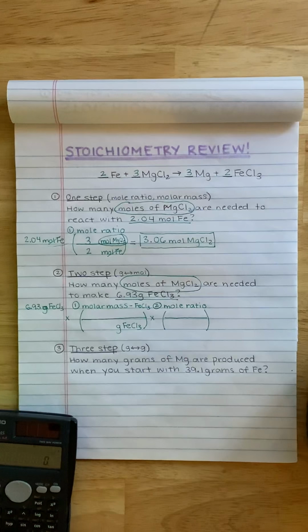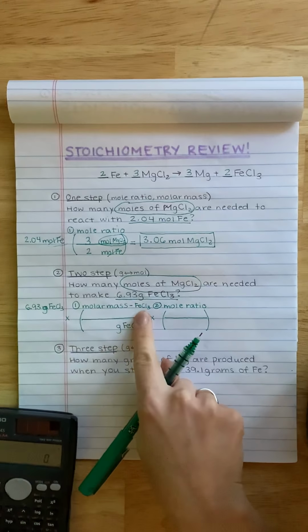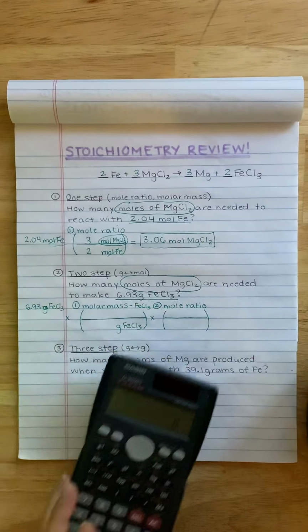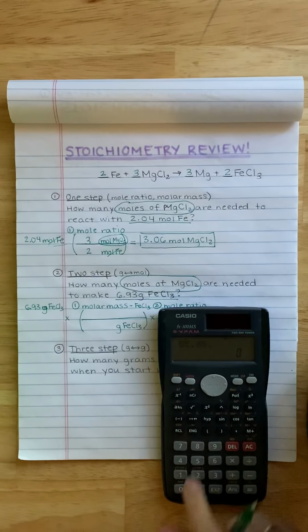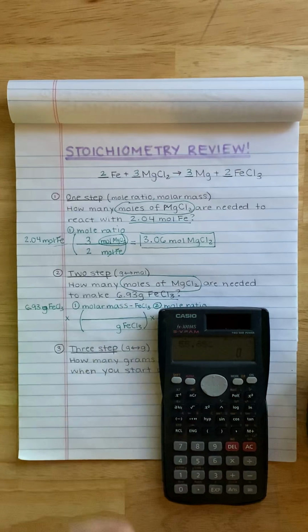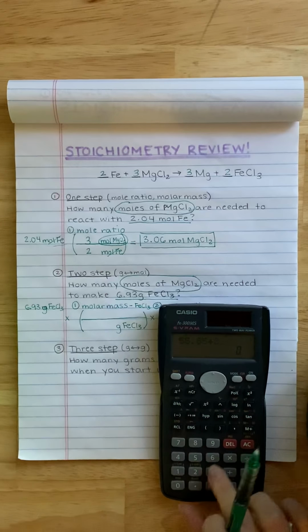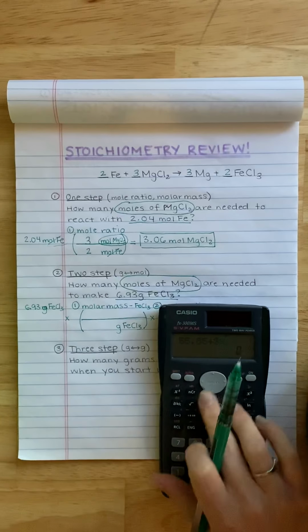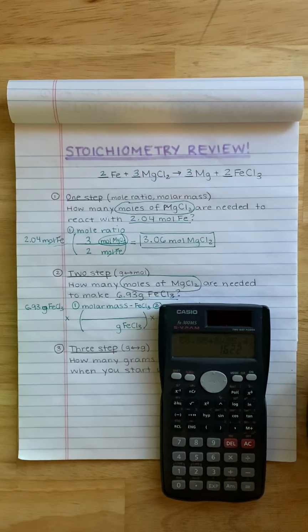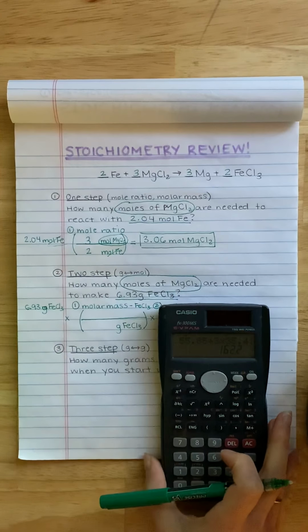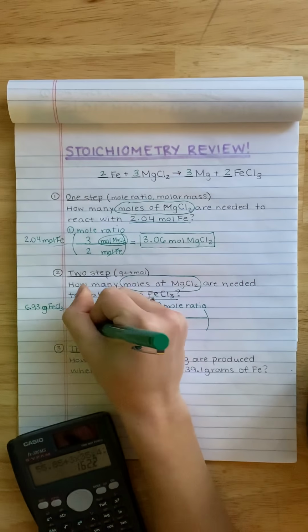All right, in order to find the molar mass of FeCl3, which is what it says right here, we're going to go ahead and look at the periodic table. If you look at the periodic table, the mass of iron is 55.85, and we only have one iron here. We have 3 chlorines, which means we're going to need to add 3 times the molar mass of chlorine, which is 35.45. We're going to get 162.2 for that molar mass.